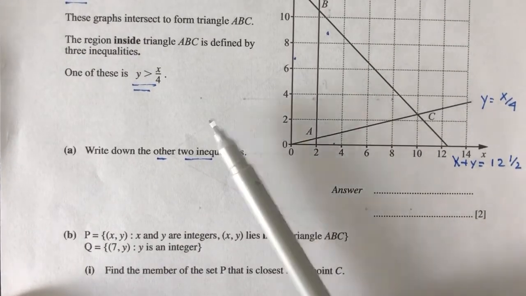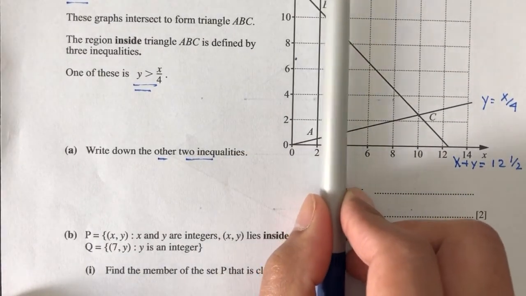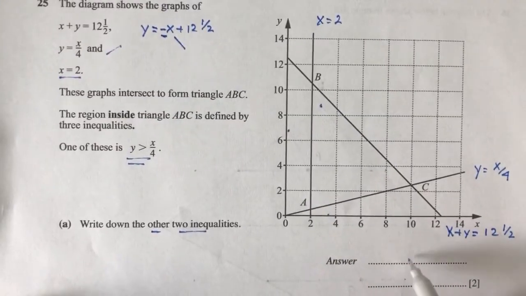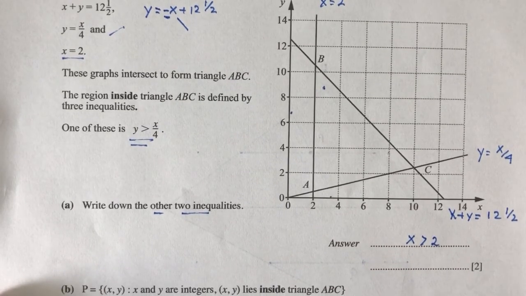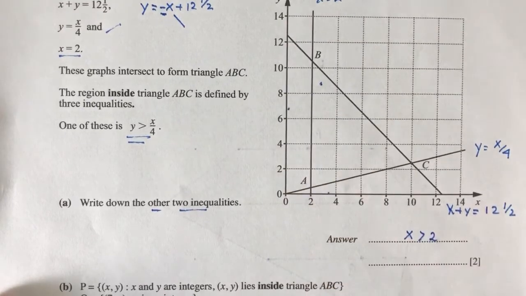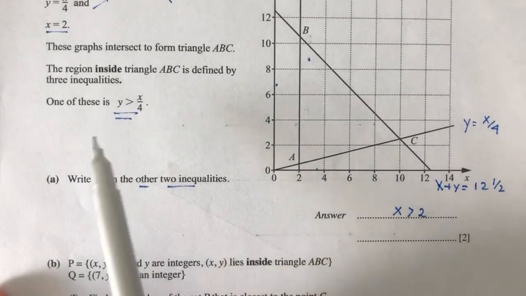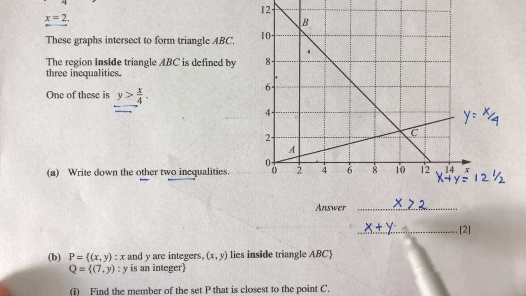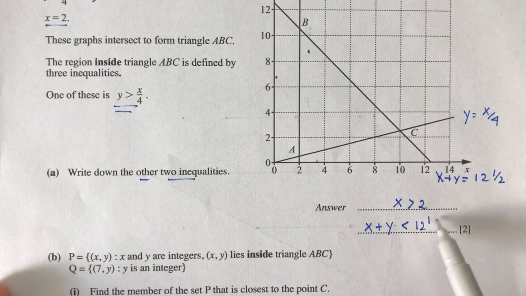The first one can be everything which is on the right side of this line, which will become x needs to be bigger than 2. And the next one will be everything needs to be below this line, right? So here we have this equation, so it will be x plus y less than 12.5.